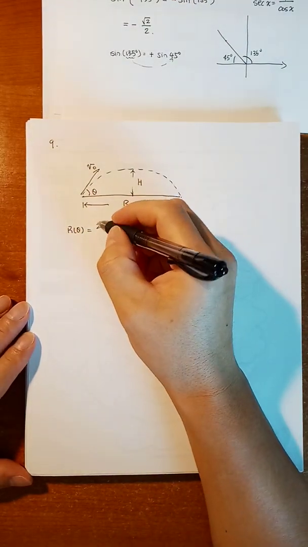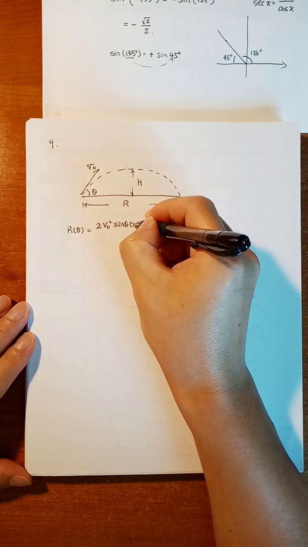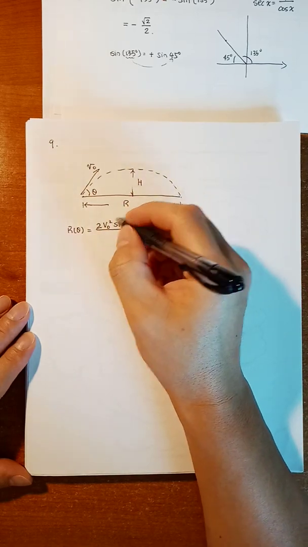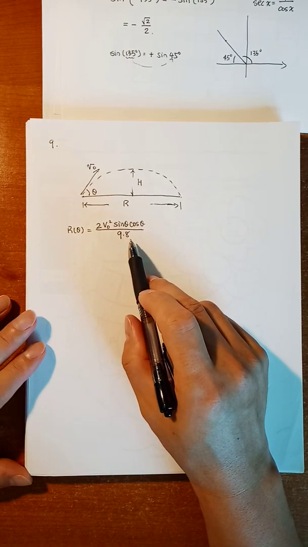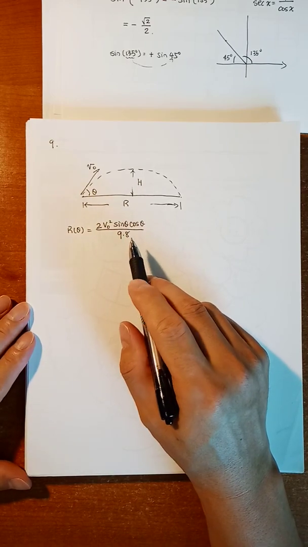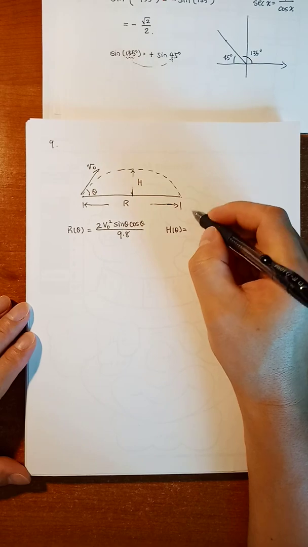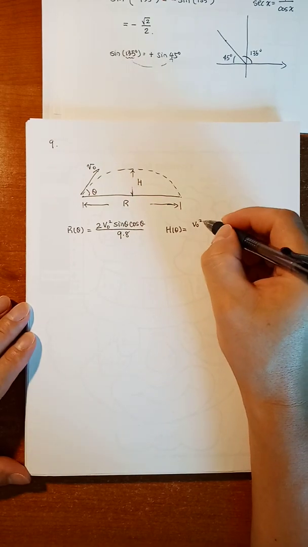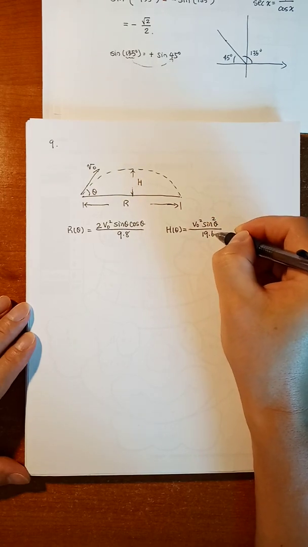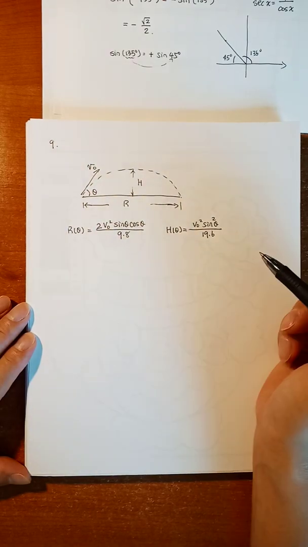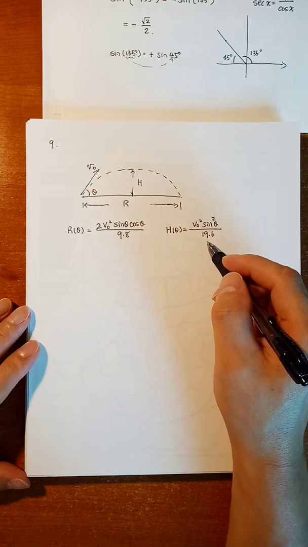R of theta is 2 times v0 squared sine theta cosine theta over 9.8. So 9.8 is a constant from the physics, the gravity acceleration. And h of theta is equal to v0 squared sine theta squared over 19.6. 19.6 is 2 times 9.8. It's also related to the gravity acceleration.